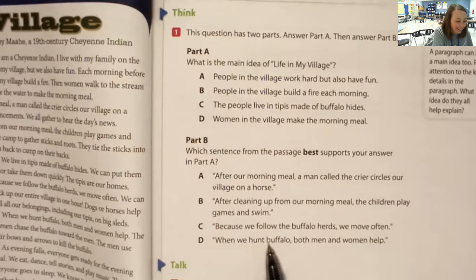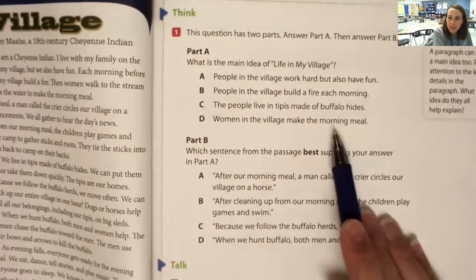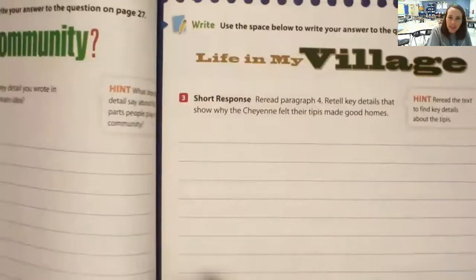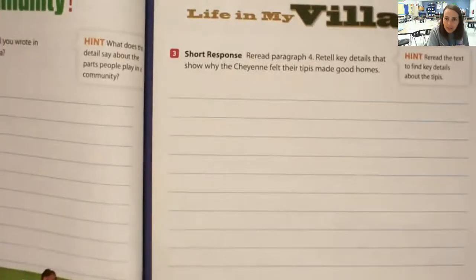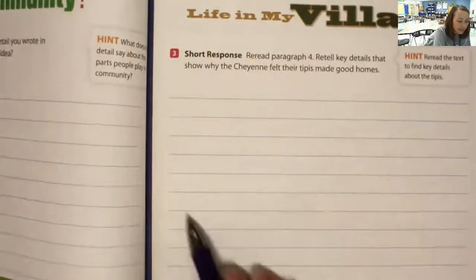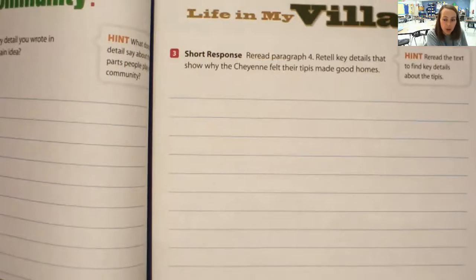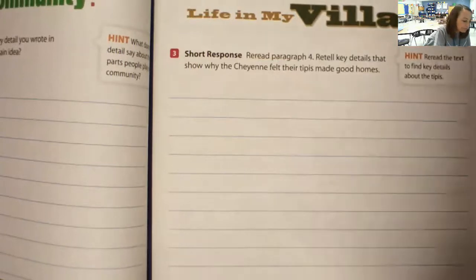That's okay. And the second question is you're looking for a supporting detail that supports that main idea that you chose in part A. And then on page 31, you have another short answer question to answer. It says, reread paragraph 4, retell key details that show why the Cheyenne felt their teepees made good homes. So you're going to be telling me why they thought that their teepees were good homes for them, okay?